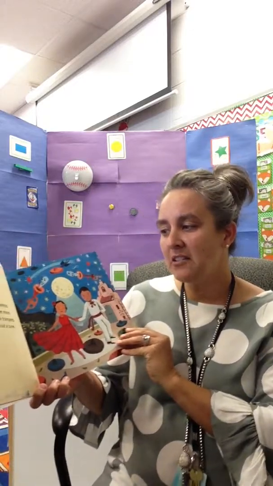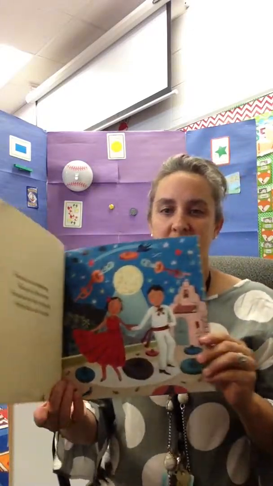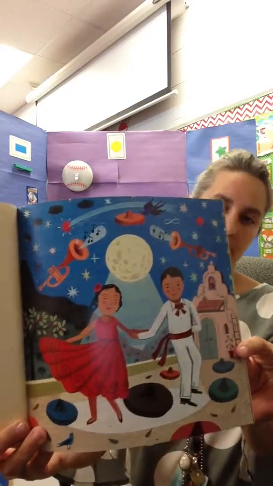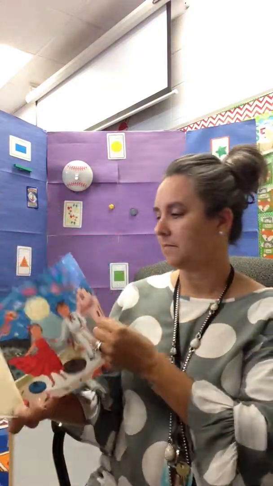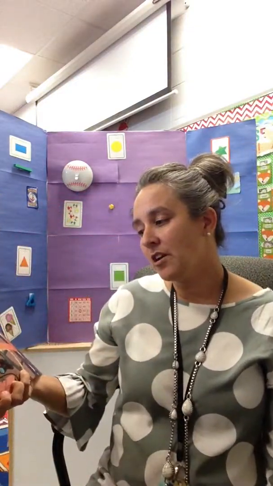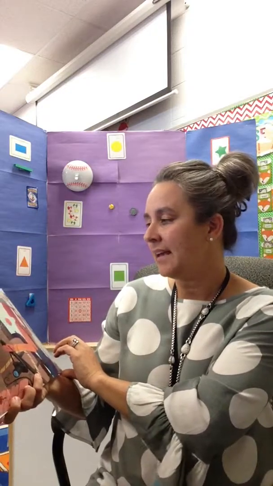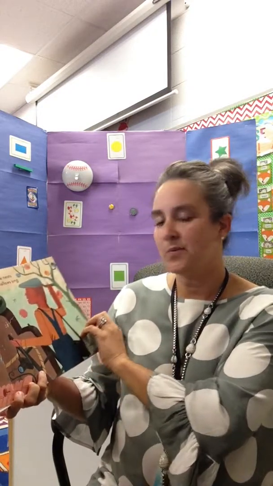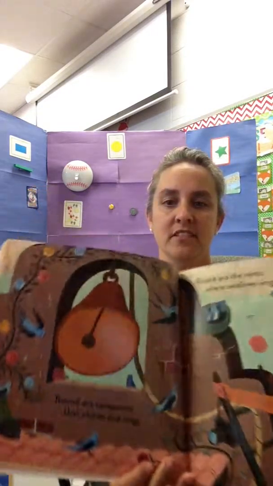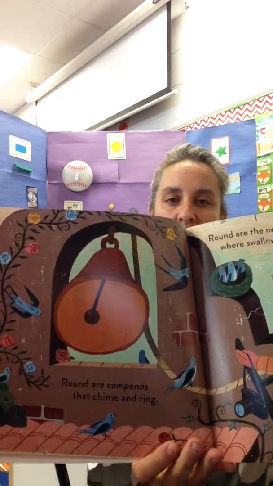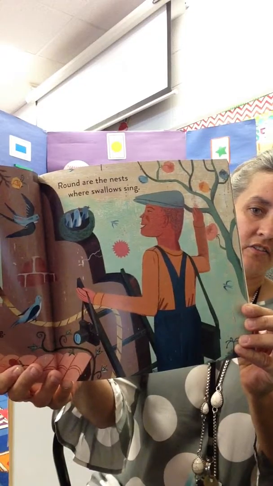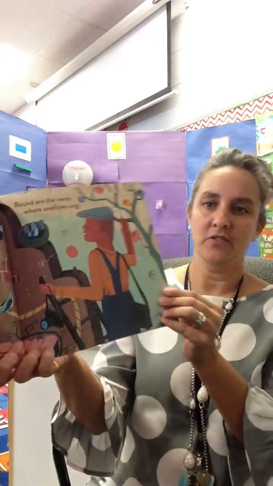Round are sombreros. Round is the moon. Round are the trumpets that blare out of tune. Round are campanas that chime and ring, and round are the nests where swallows sing. There are the campanas, which are the bells, and they are round. And there is the little nest with the swallows in it, and it is round also.